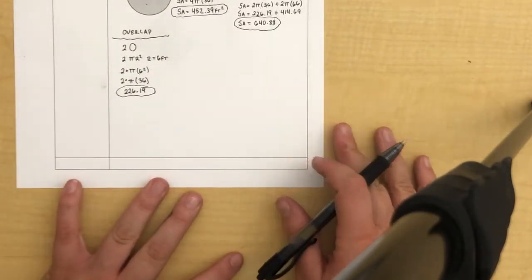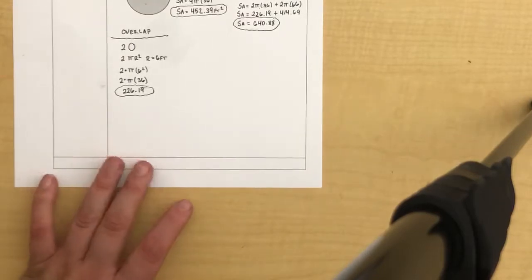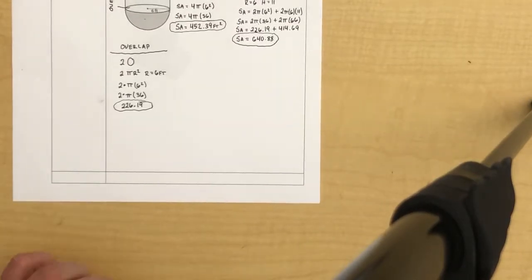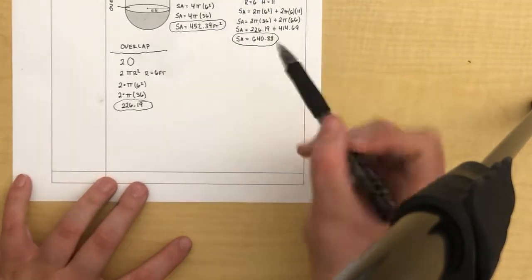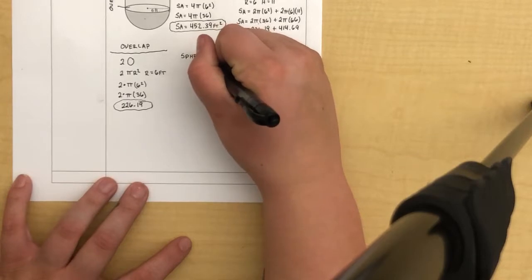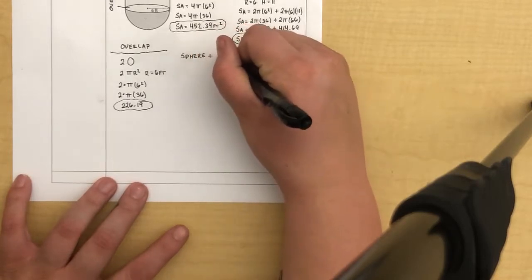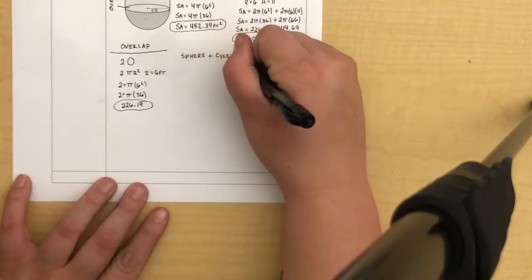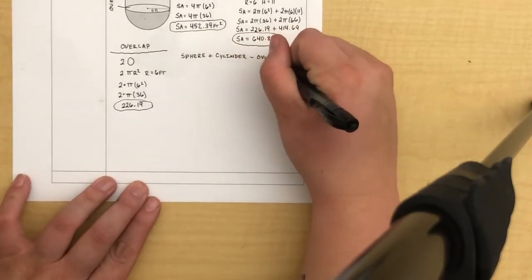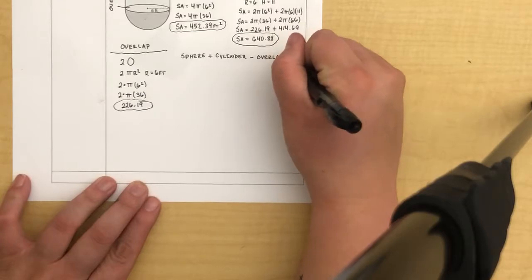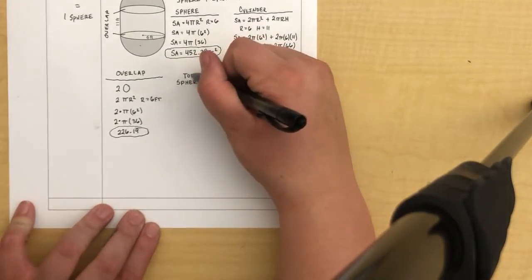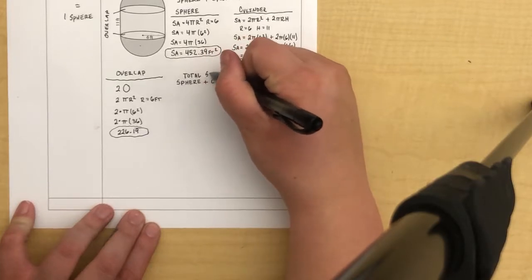So now we're going to find the total volume, or I'm sorry, total surface area of this shape by adding the sphere and the cylinder and subtracting the overlap. And again, this will get us total surface area.